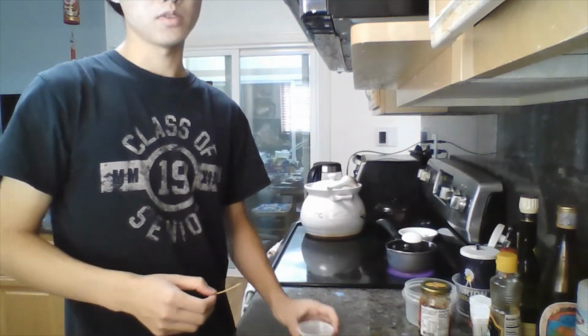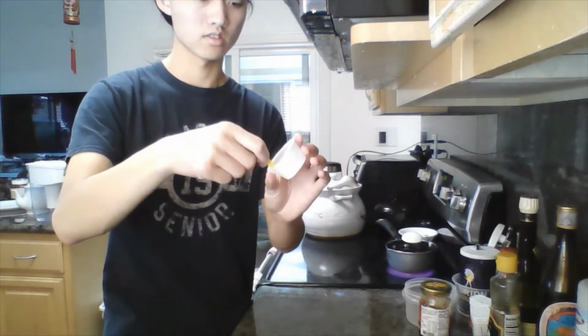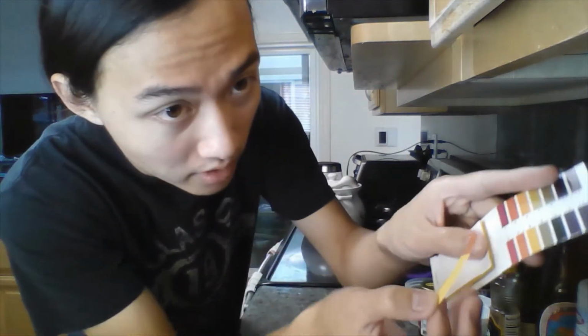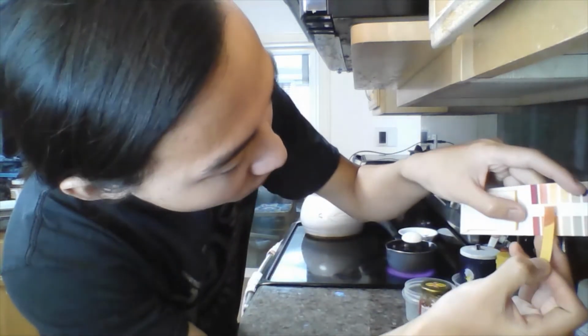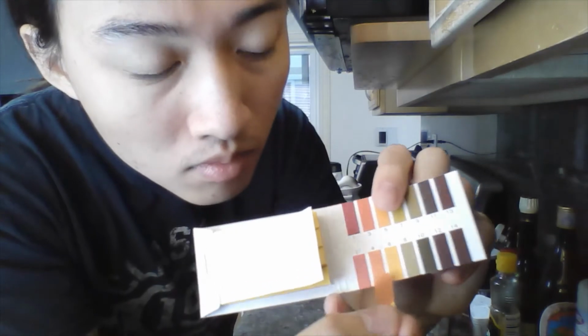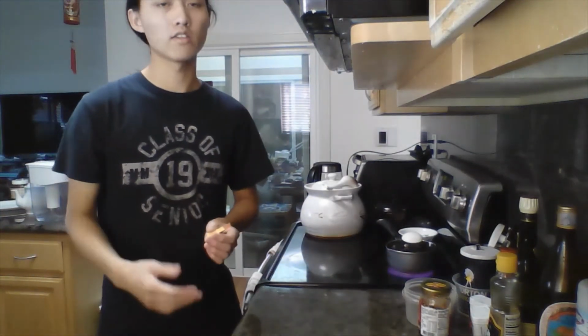Because I forgot to show this before I put the lemon juice in the vials, if I take a strip of pH paper and dip it into some lemon juice I just squeezed again, you can see that the paper is indeed acidic, and if I try to compare it, I guess this is hard to see, but it matches up fairly closely to a pH of 4. So lemon juice should be around pH 4, and if the pH increases after the reaction, that should be fairly indicative that some of the acid has reacted off.